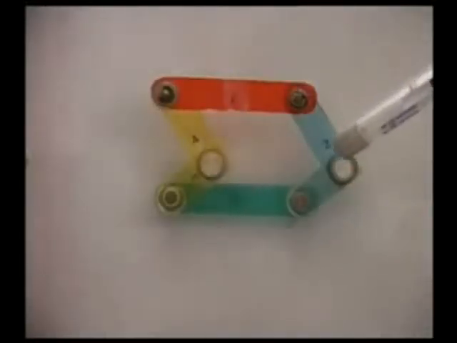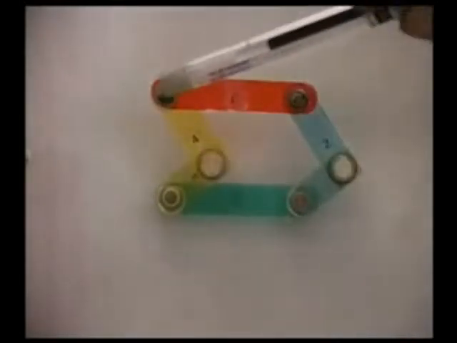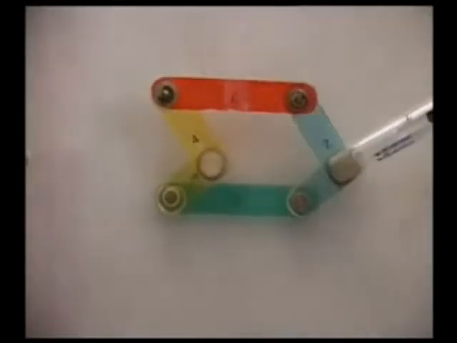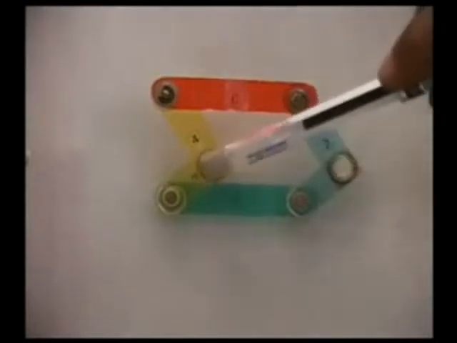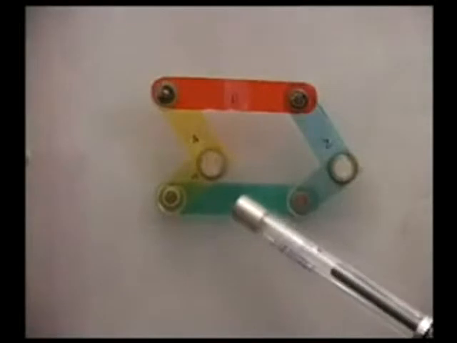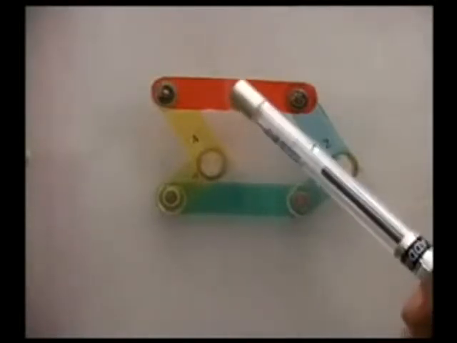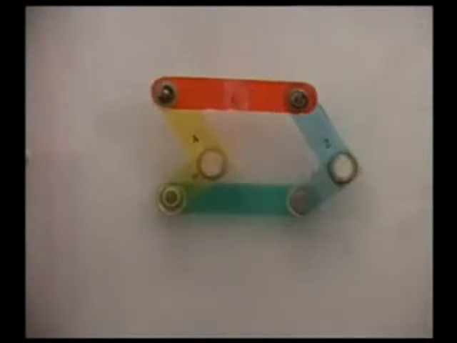Let us again look at this parallelogram linkage where this length is equal to this length and this coupler length is equal to the frame length. So, this is a parallelogram linkage. However, this parallelogram linkage has a redundant or extra coupler which is of same length as this original coupler.